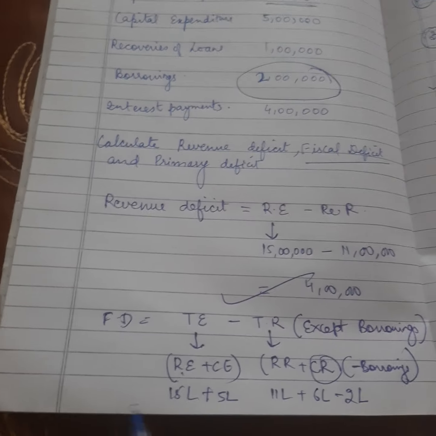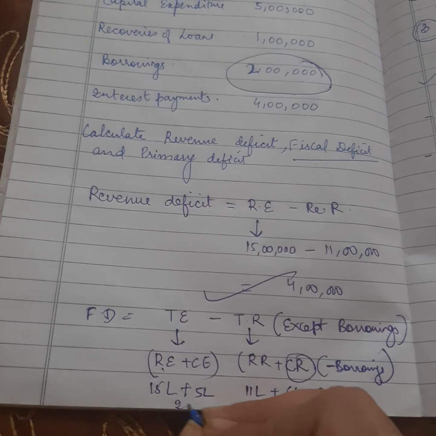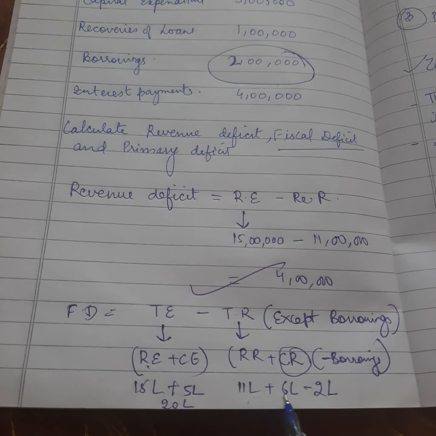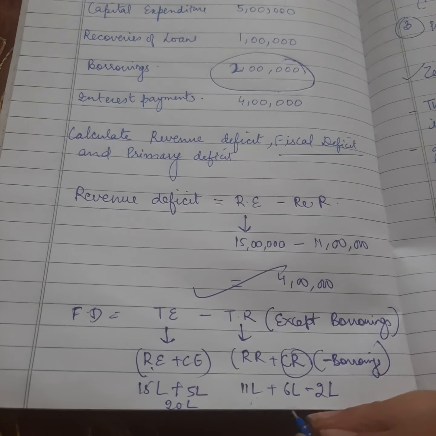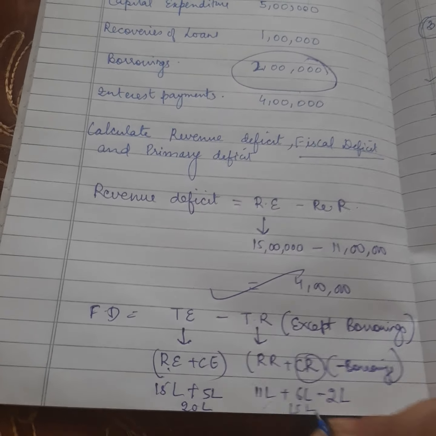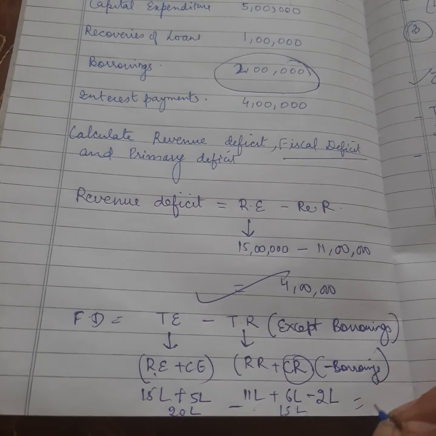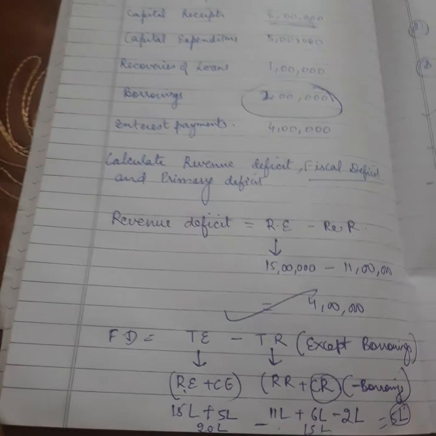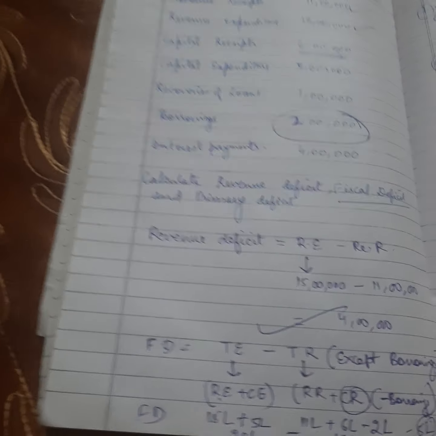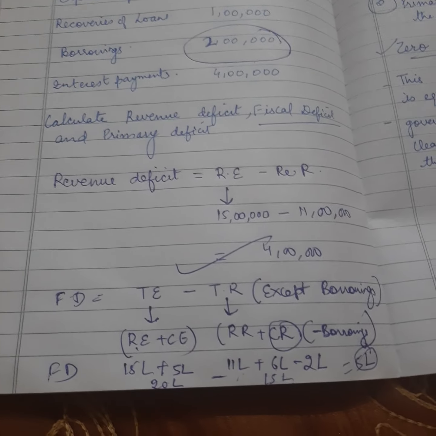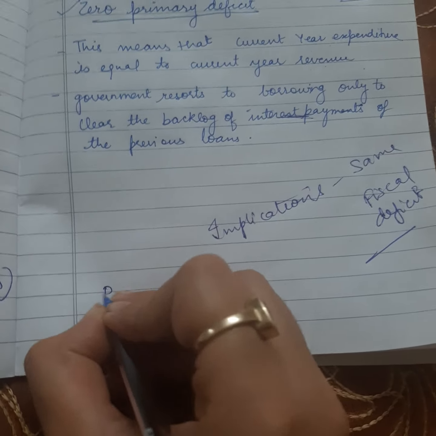So 15 lakhs plus 5 lakhs is 20 lakhs, and 11 plus 6 is 17, minus 2 is 15 lakhs. Now when you subtract 20 minus 15, you will get 5 lakh as fiscal deficit. So how much is the fiscal deficit amount? It's 5 lakhs. Now moving on to the next one, primary deficit.